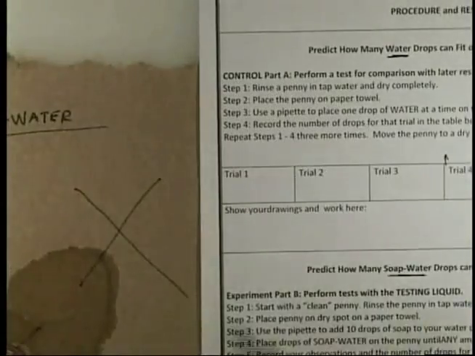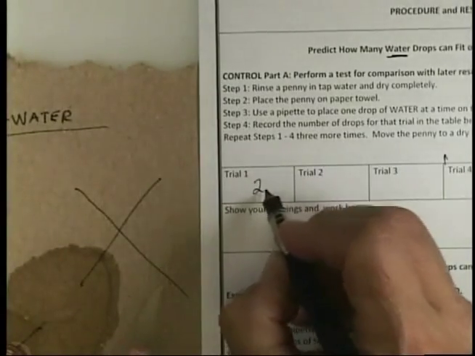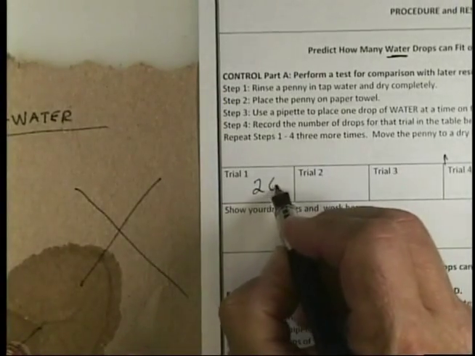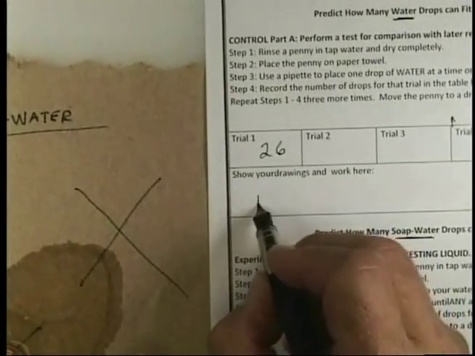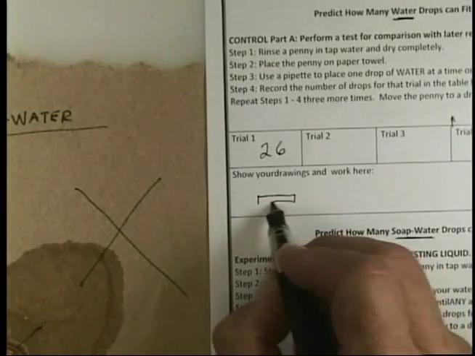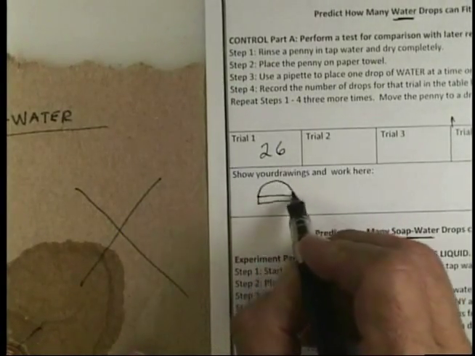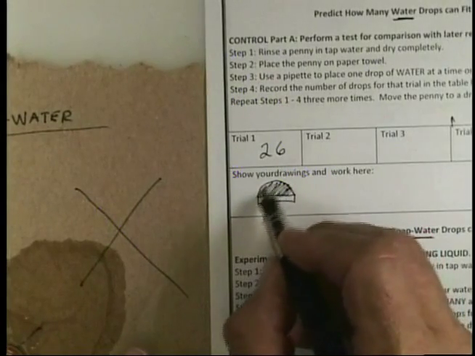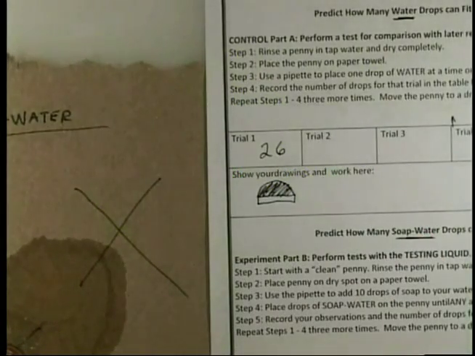And on trial number 1 of the water, I had 26, or was it 27? I think 26. And then I'm going to draw a picture of my penny, and it looked like that. Boy, that was big. That was big when I did that. So that's what you need to do. And I'll show you in this video what I'm talking about.